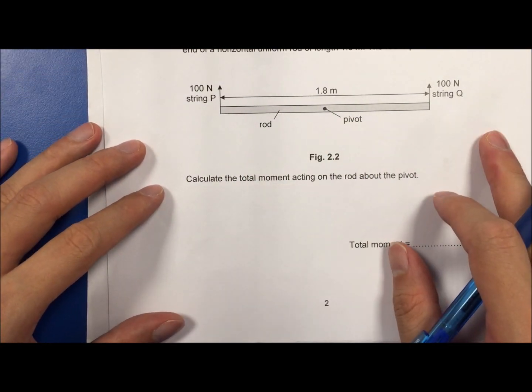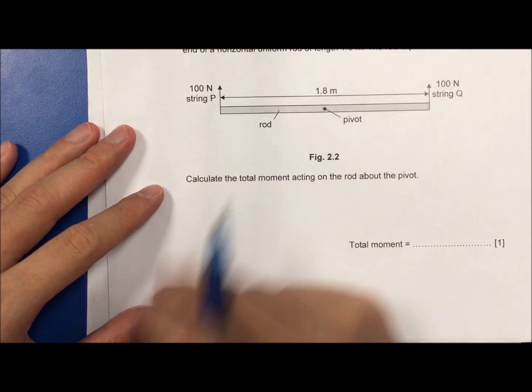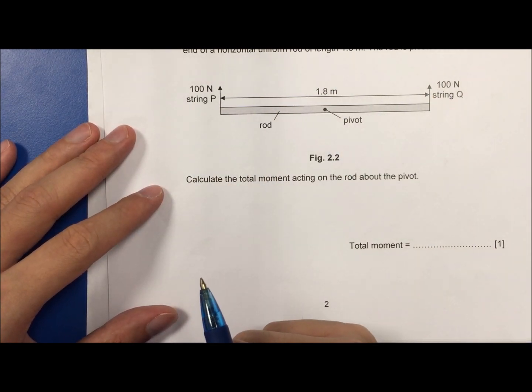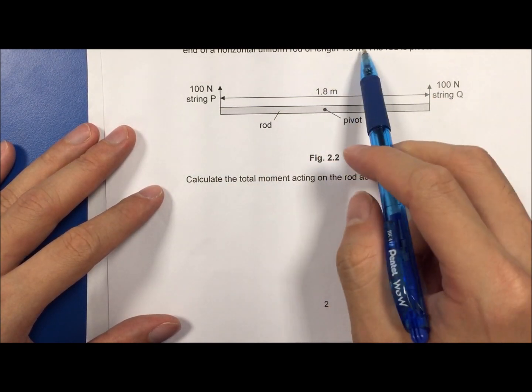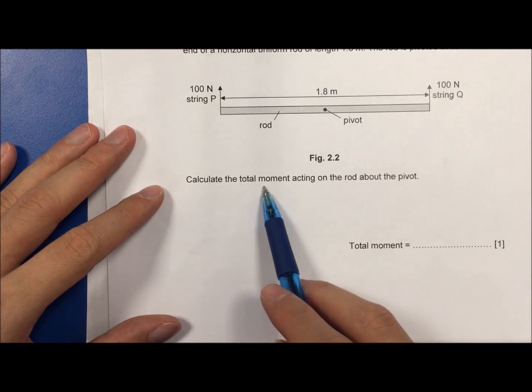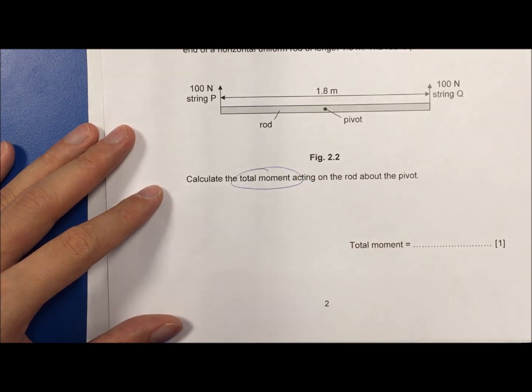Okay, next. For this question, it is pretty straightforward. It's just a simple moment question. Let's see, did I put any tricks here? Okay. The trick here is that I go and put total moment.